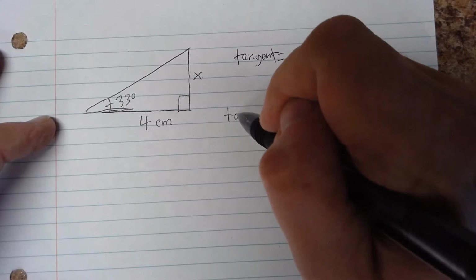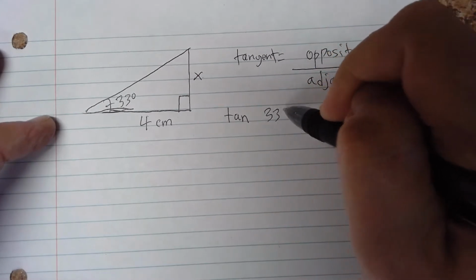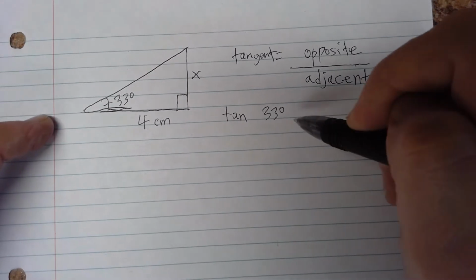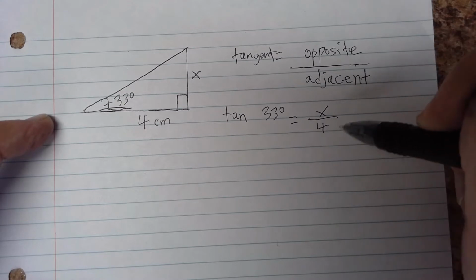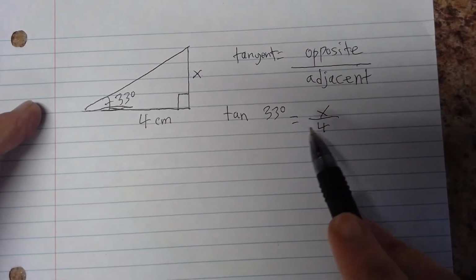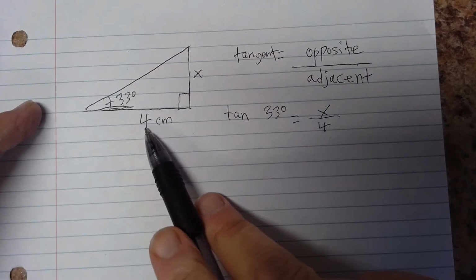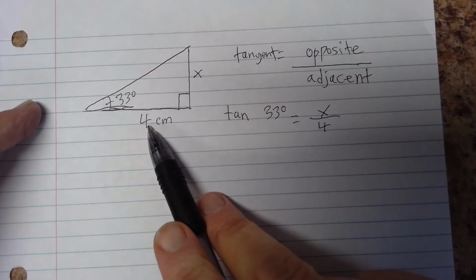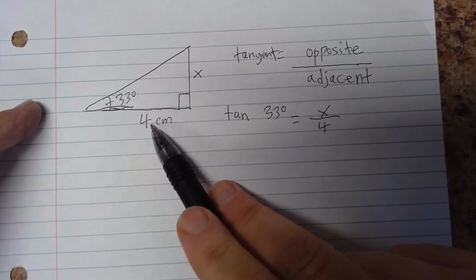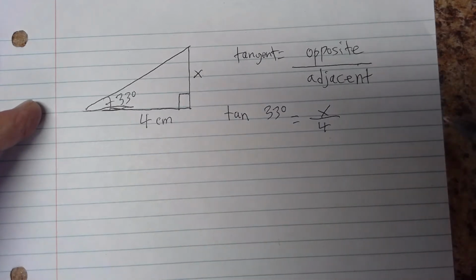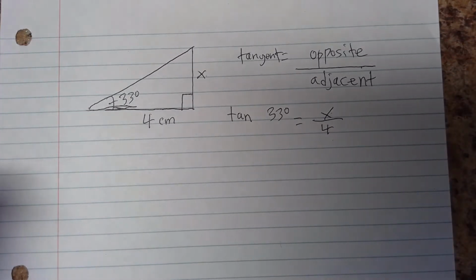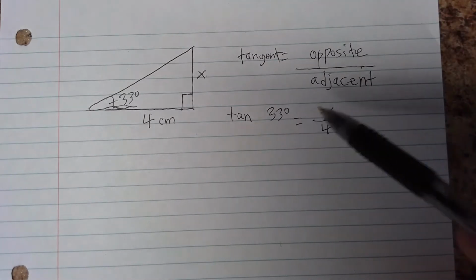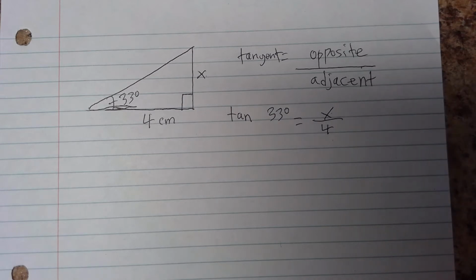So I write it as follows. Tangent of 33 equals x for our unknown side, which is opposite, over 4, which is adjacent. You always set it up opposite over adjacent. If this were the unknown side, then I would have to put it on the bottom. Then if this were 4, and this were the unknown side, then it would be 4 over x. You always have to follow the tangent ratio. Okay? So tan of 33 equals x over 4. So this is now saying tangent of 33 equals x divided by 4.